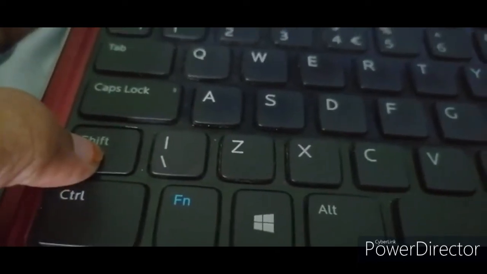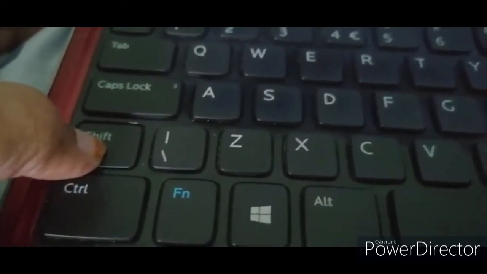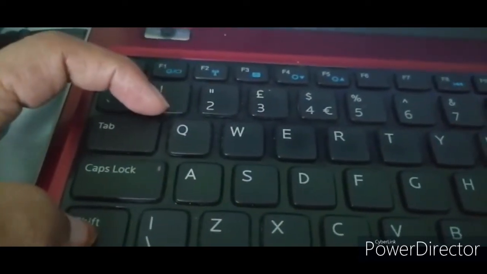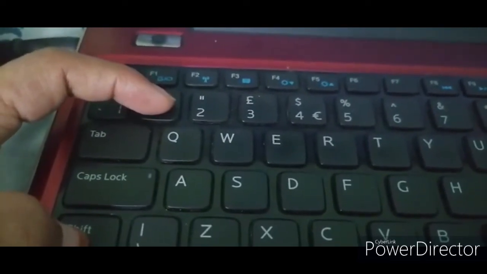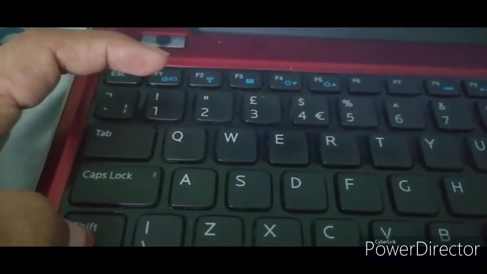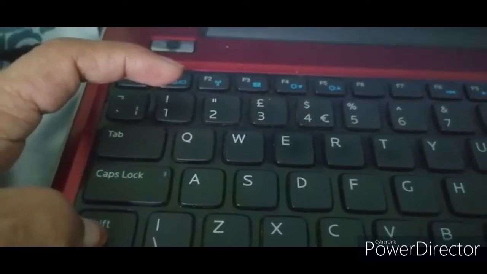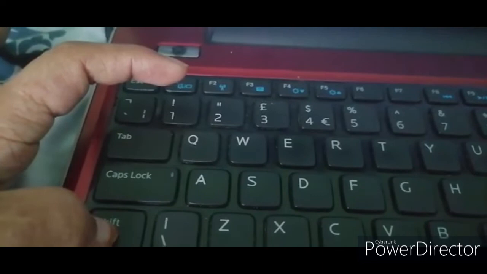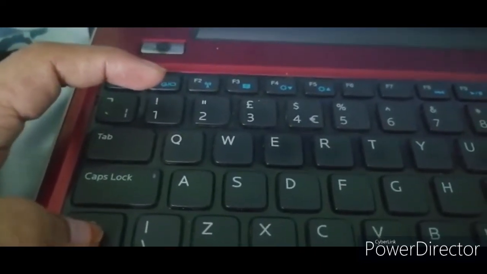We press and hold the Shift key, and at the same time we press number 1. After pressing number 1, we can remove our finger from Shift key. And do we obtain our answer? Yes. So let's try for the next symbol.